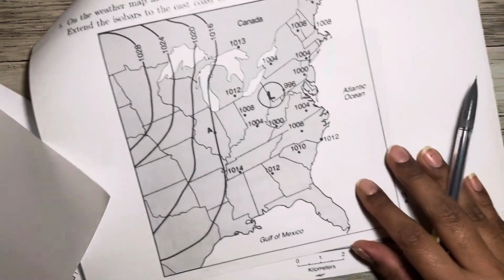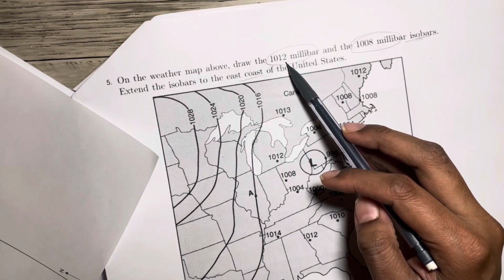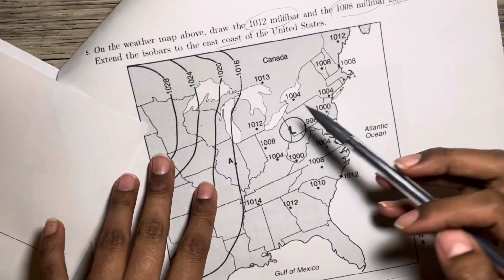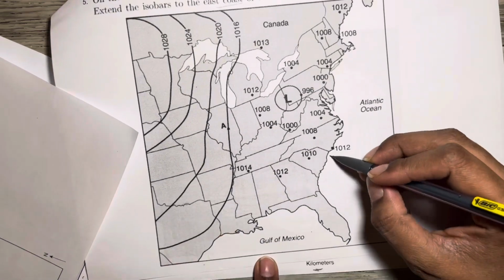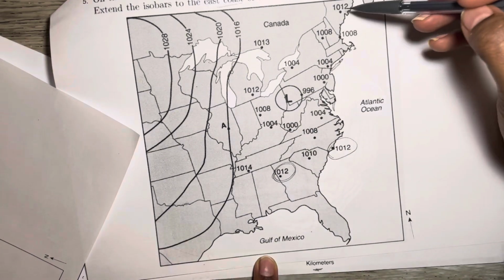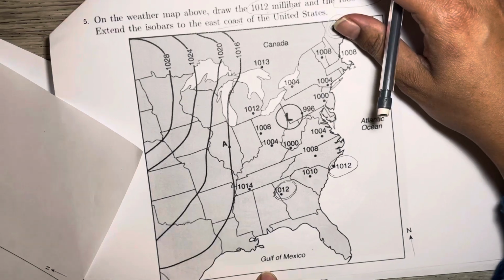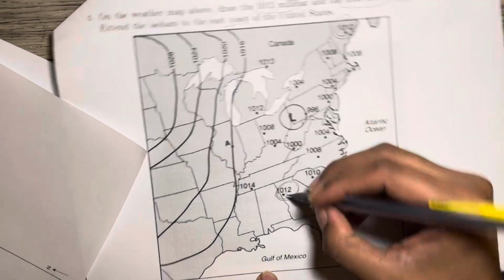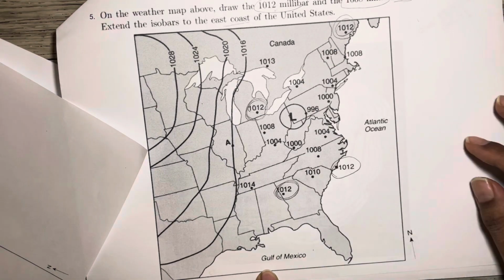Okay, so first we're going to start with our 1012 millibar isoline. First step is to find all the 1012s and circle them. I see a 1012 right here. I see one right here. I see one up here. I don't see any more. Oh, here's one right here. I don't see any more 1012s outside of that.